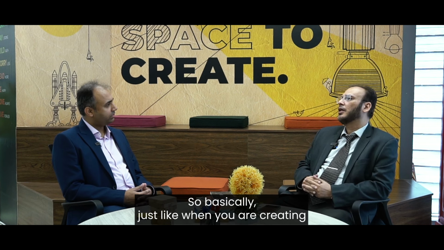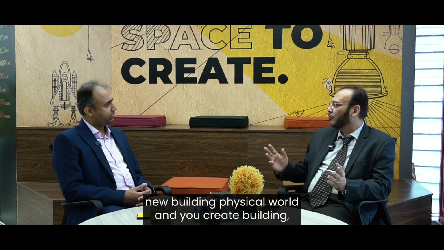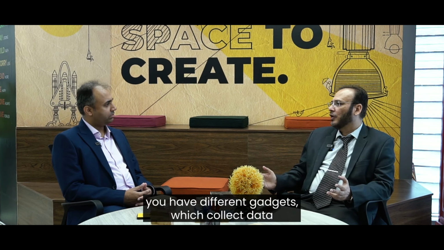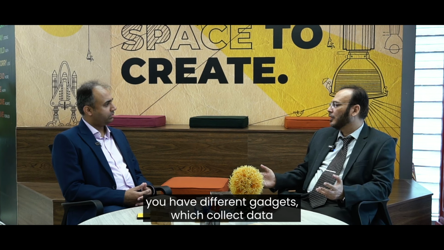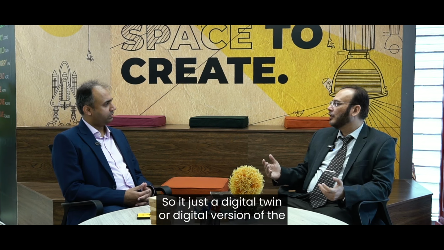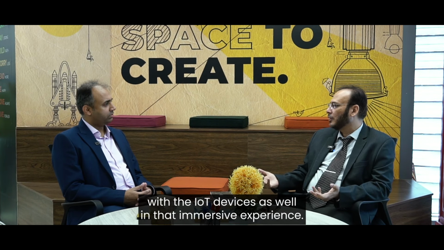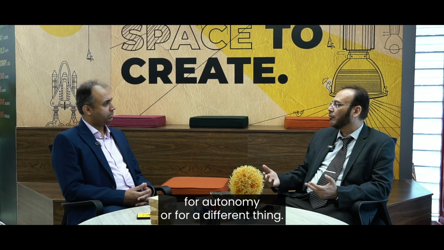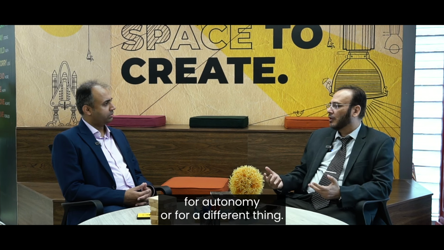Yeah. So basically, just like when you are creating a new building in the physical world, you have different gadgets which collect data from different sources. Take an example of a data center as well, right? So it's just a digital twin, or digital version, of the same physical asset. So you need to connect with the IoT devices as well in that immersive experience. Similarly, you need to connect your wallet for autonomy or for different things.